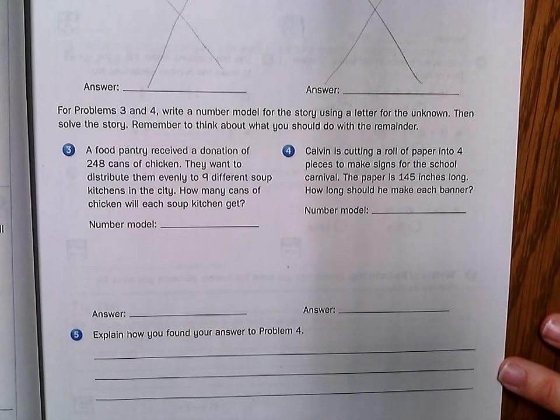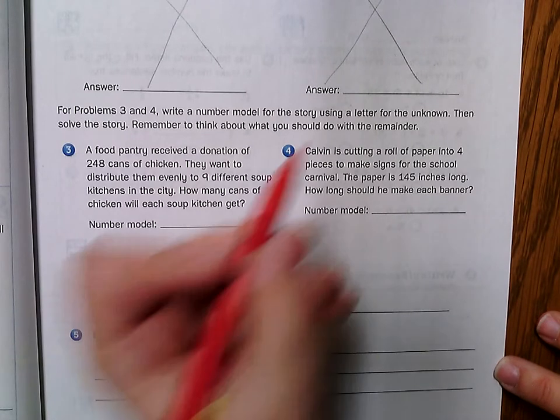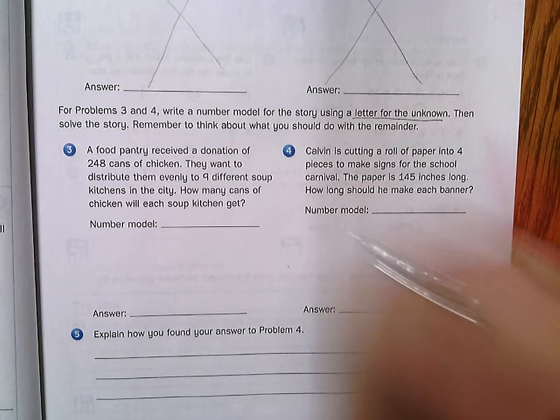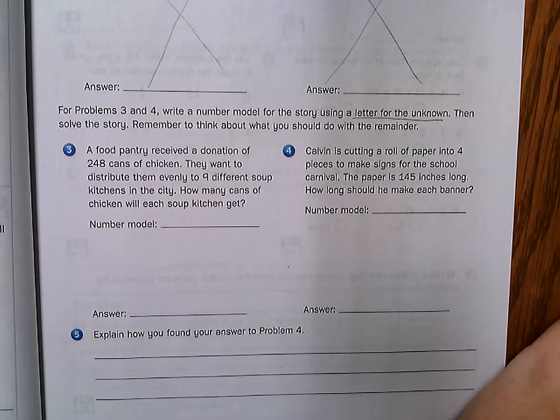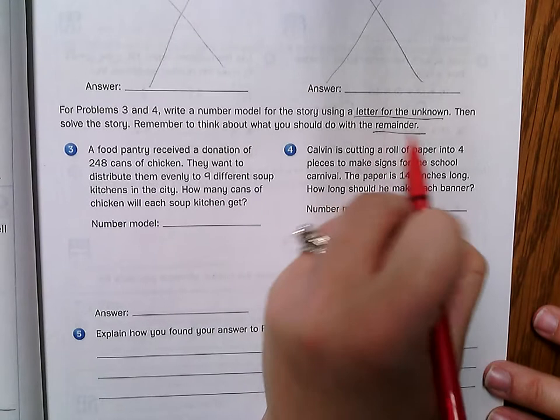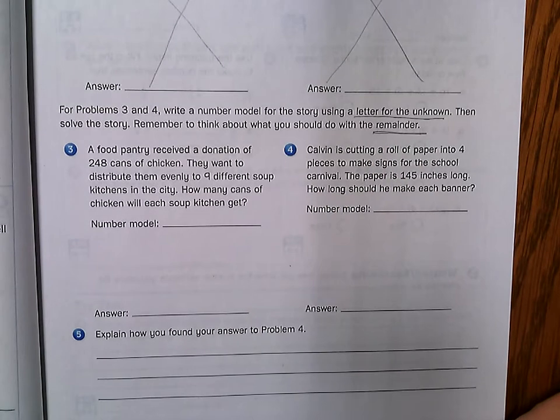It says write a number model for the story using a letter for the unknown. So we want to make sure we do that. Then solve the story and remember to think about what you should do with the remainder. So they're telling me I'm going to have a remainder and I'm going to have to think, well, what do I do with it? Okay.